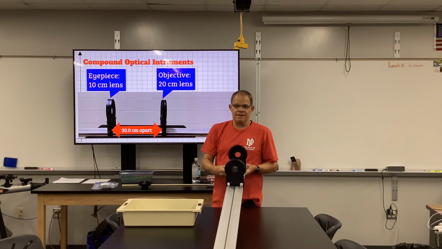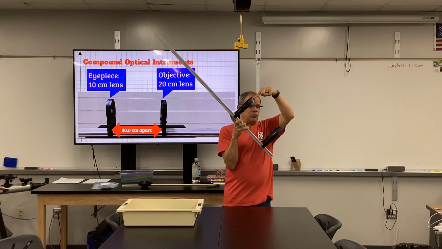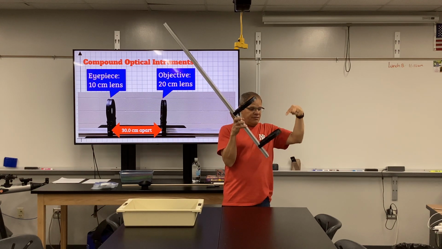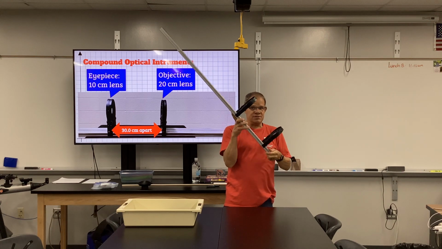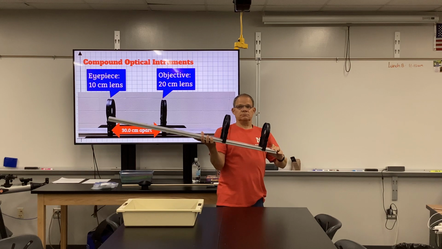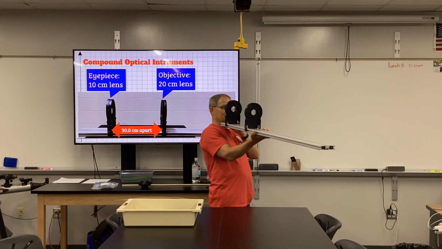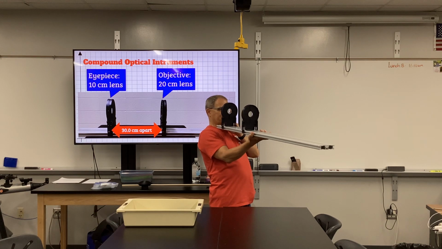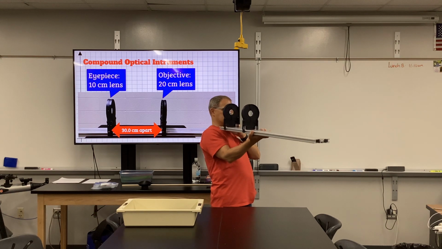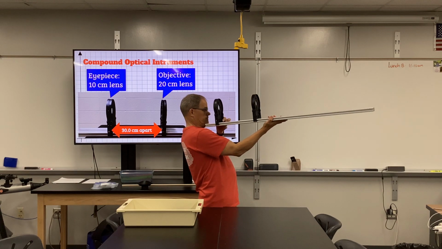Now, if you've got the 10 here and the 20 centimeter lens there, the 10 centimeter lens is your eyepiece, you can hold your telescope up and look at things. They are magnified in your telescope. There's Alex back there. Notice what the image is. It's reversed. Look at the clock.